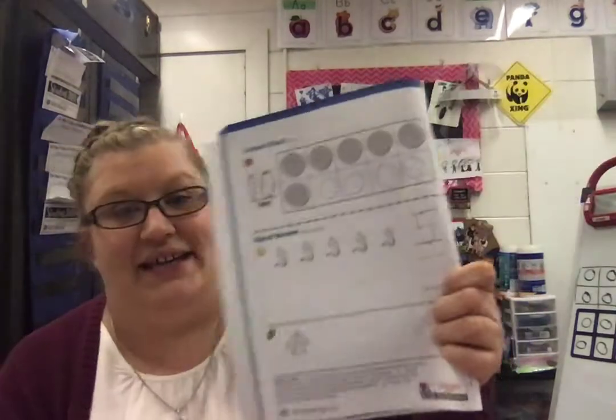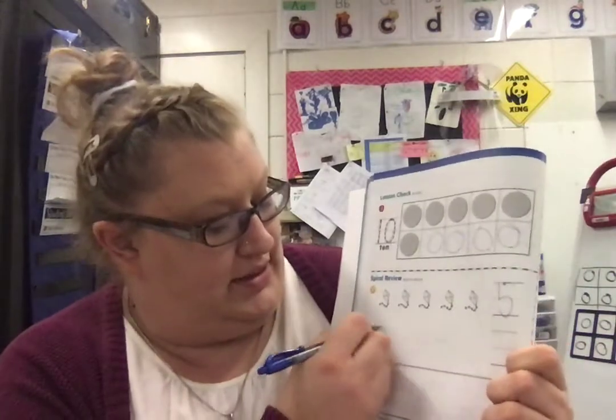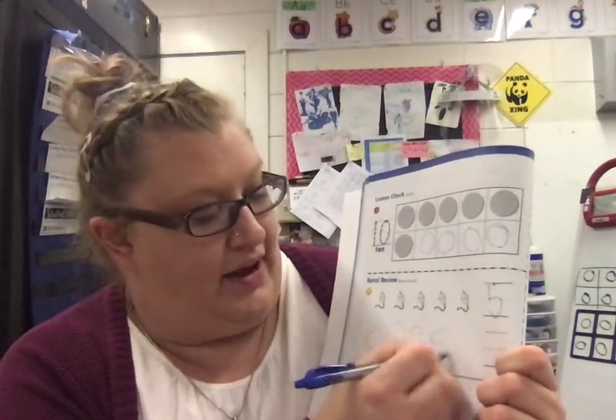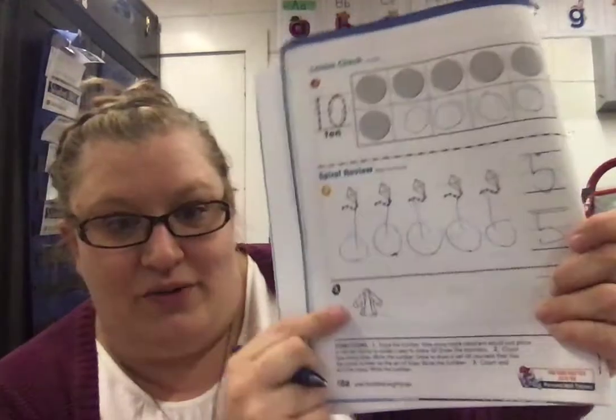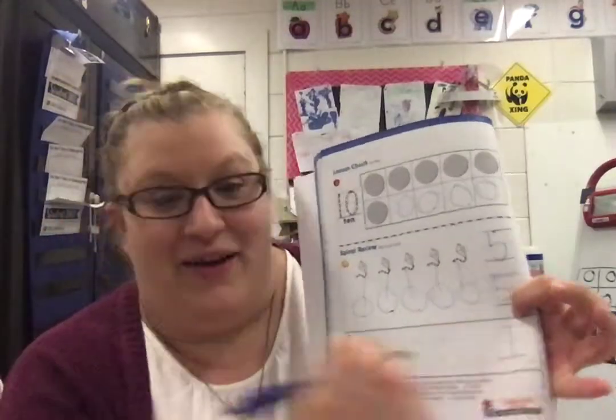Now down below, number 2. It says draw counters the same as the kites. So make sure they each have a counter, and that is 5. And then I want you to count how many goats. 1. So you just write a 1.